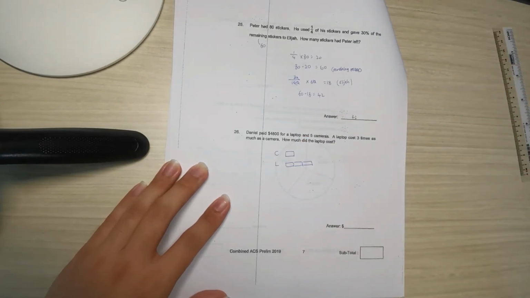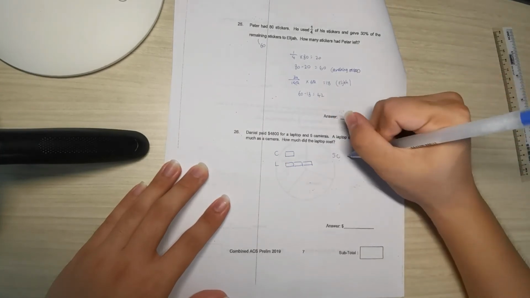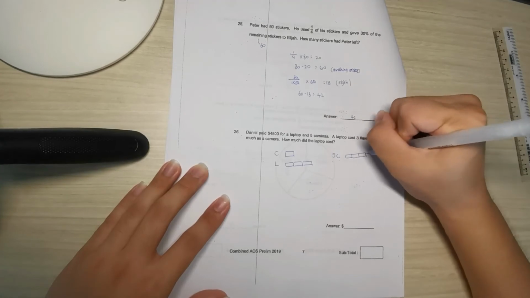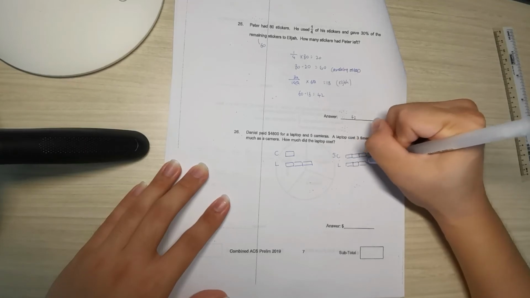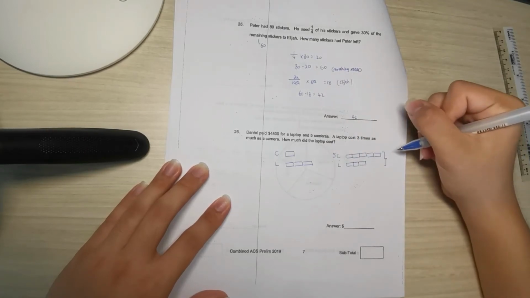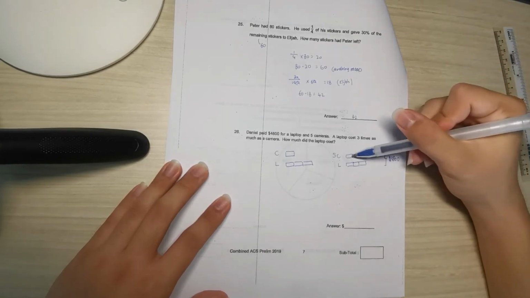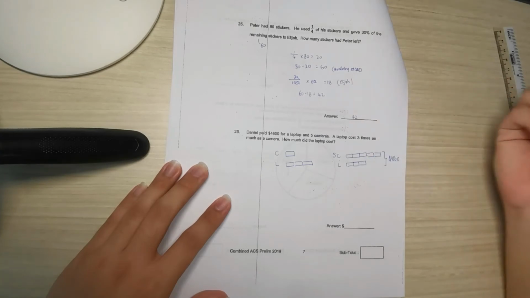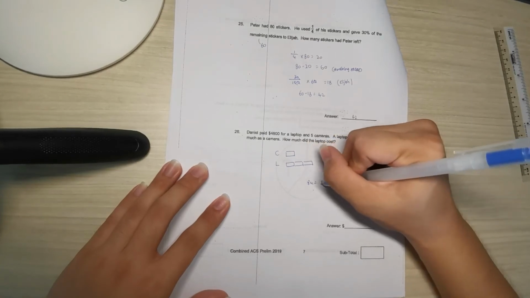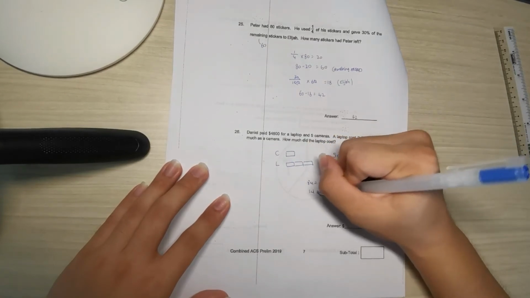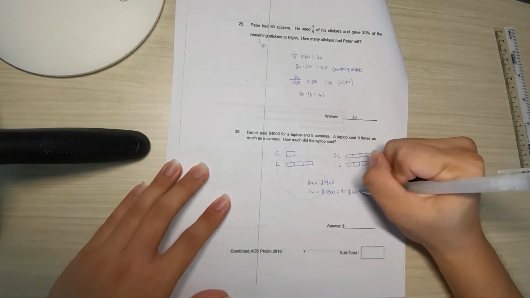Okay, so when I have 5 cameras, that will be 5 units, and my laptop should be 3 units. This in total is $4,800. So in total, 1, 2, 3, 4, 5, 6, 7, 8. 8 units is $4,800. So 8 units equals $4,800. 1 unit equals $4,800 divided by 8, which is $600.